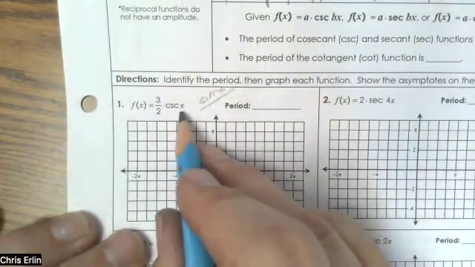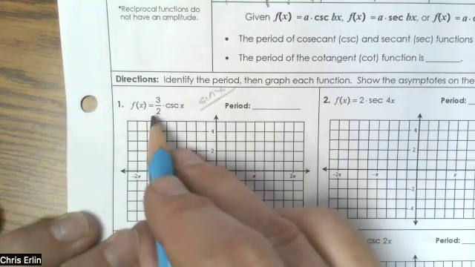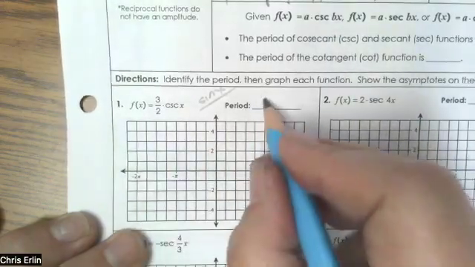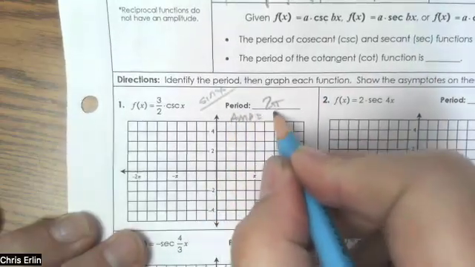So I'm just going to think about sine for a second, which means I'm going to start at, let's see, I don't have any vertical shift. I don't have any phase shift. I don't have any period adjustments. All I've got is an amplitude. So my period's still 2 pi. I'm just going to write in here to help myself. My amplitude is 3 over 2.